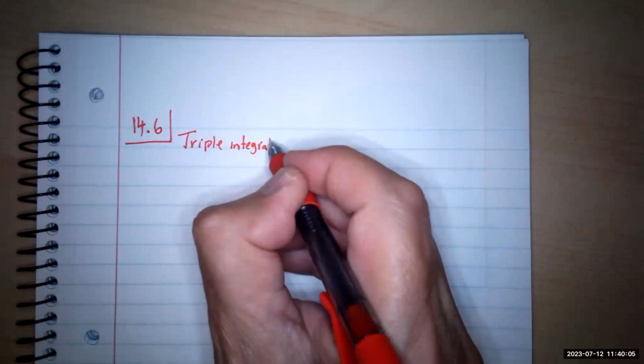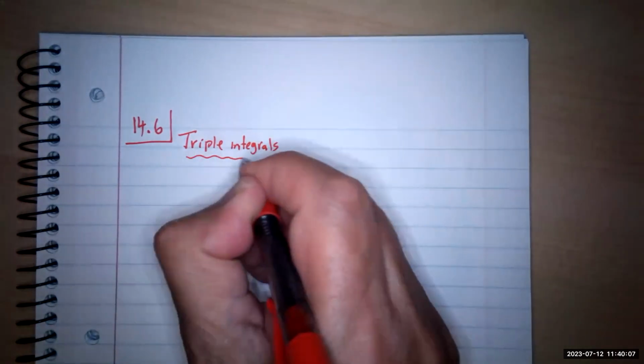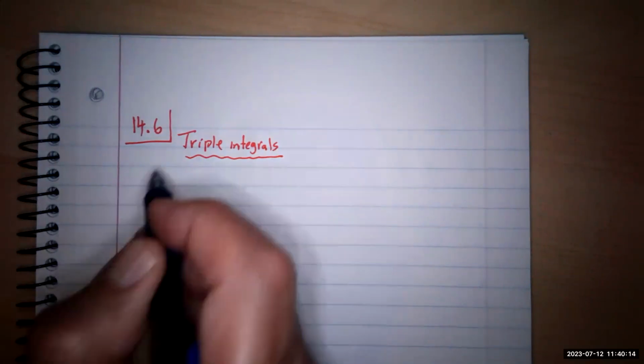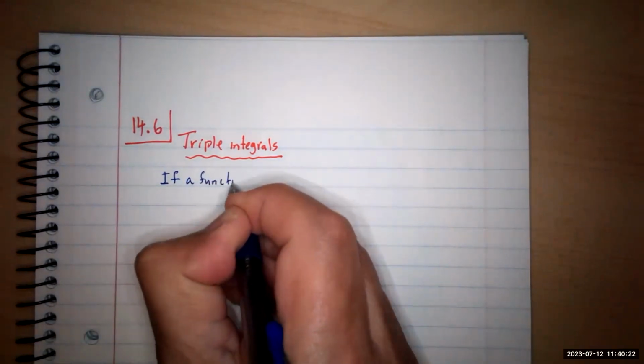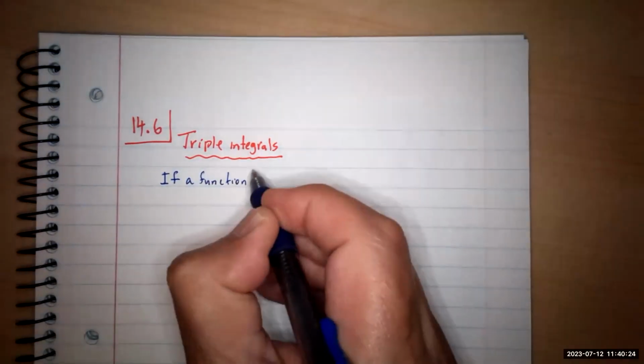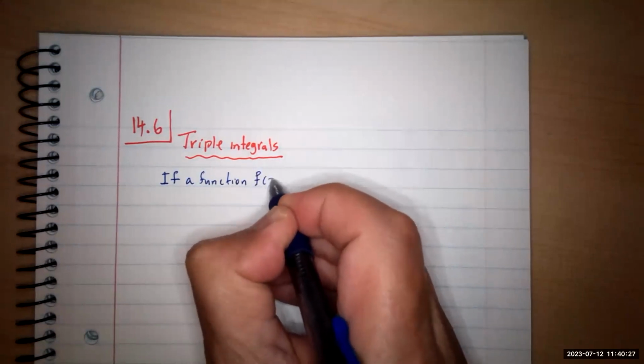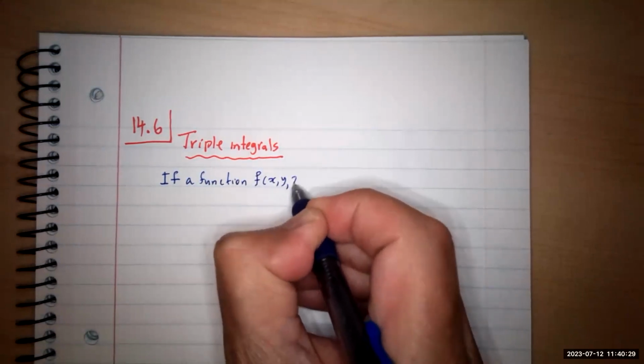Everything we talked about before is going to be extended, so we do it briefly. We need a function of three variables, and we need a box. So if a function, I copy whatever we did before, is a function of three variables, f of x, y, z.